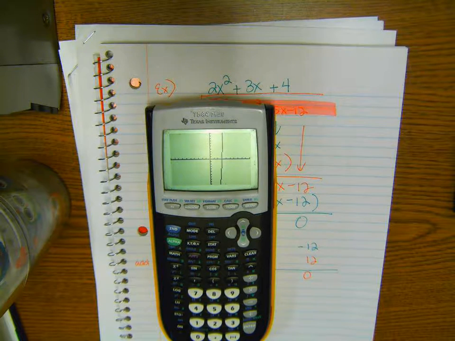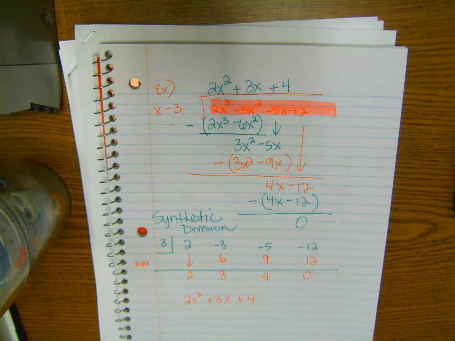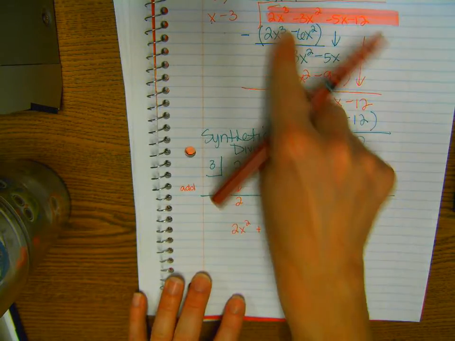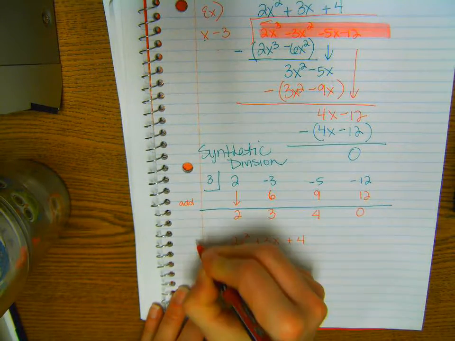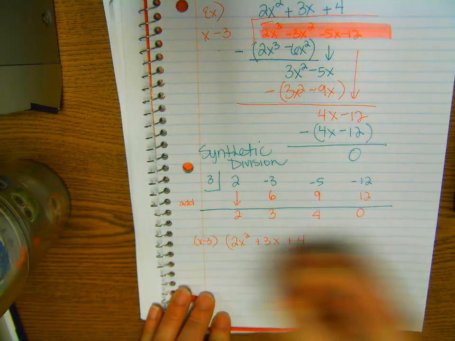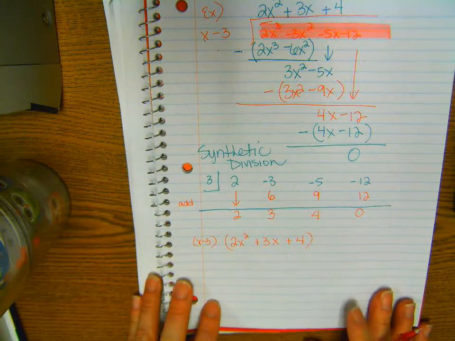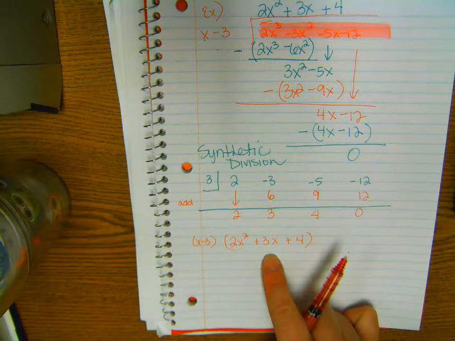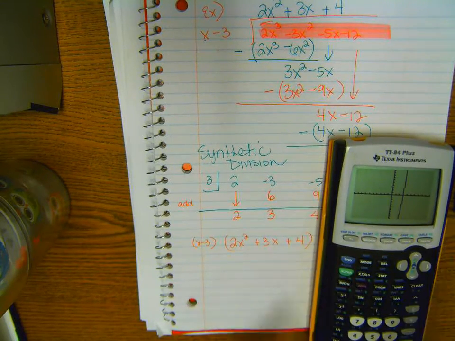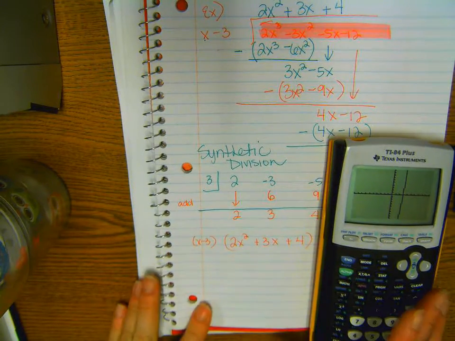Okay, so remember how we got a remainder of 0 when we divided? And so I said what that means was x minus 3 was a factor. In other words, this up here factors into x minus 3 times this. That's what that means, because I got a remainder of 0. Do you guys see where this crosses the x-axis?